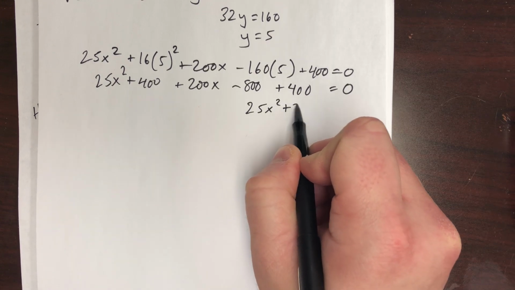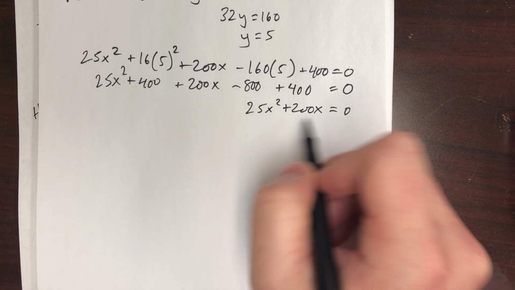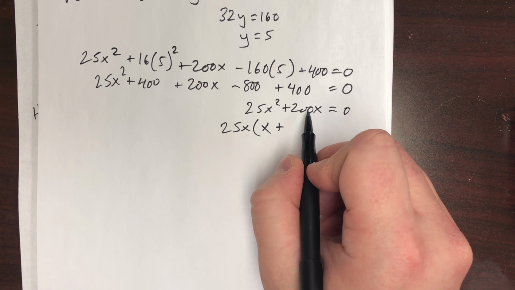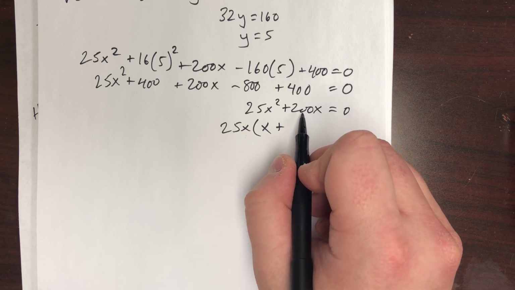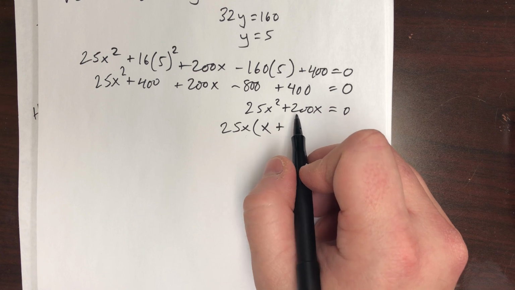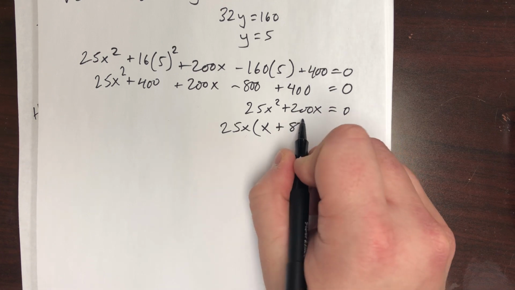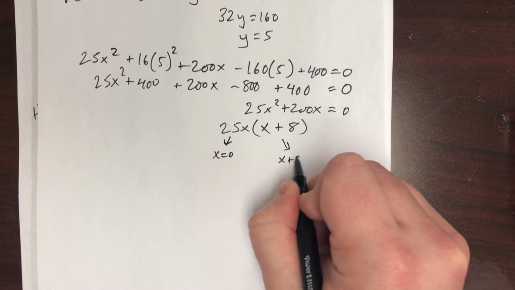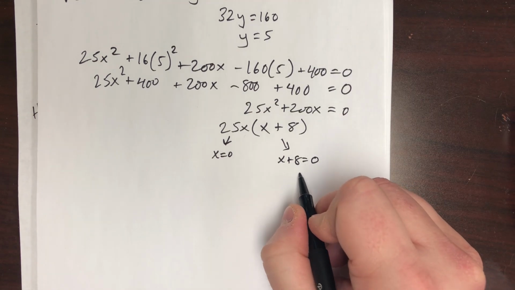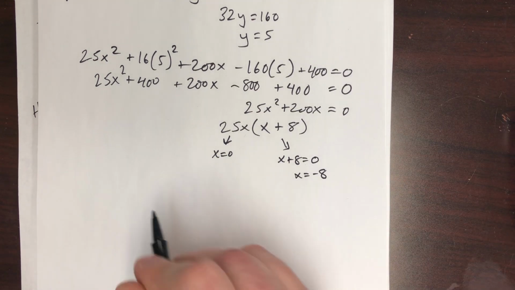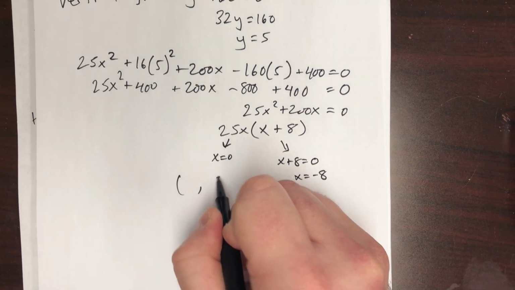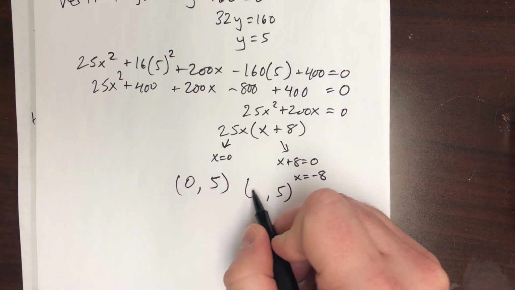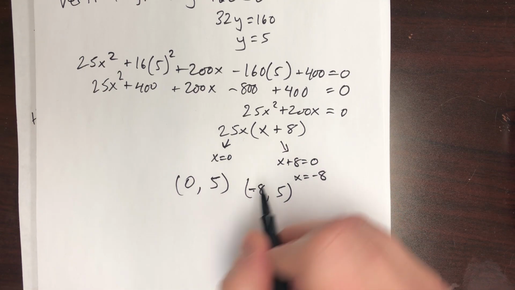25x squared plus 200x is equal to 0. I'll factor a 25 and an x out. We'll get x plus, okay, what is that, 8? 200 divided by 25. So there's 8 quarters and $2. Now we get x is equal to 0, and then we get x plus 8 is equal to 0. Subtract the 8 from both sides, get x is equal to negative 8. So we get vertical tangents when y is 5, and when x is 0, or negative 8.